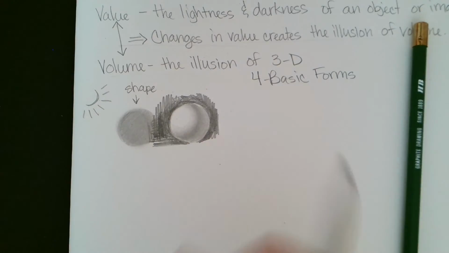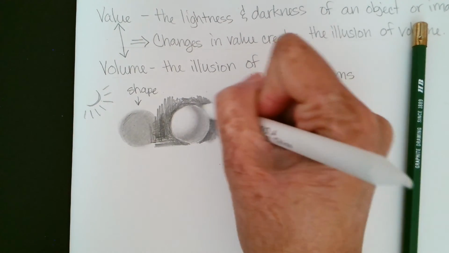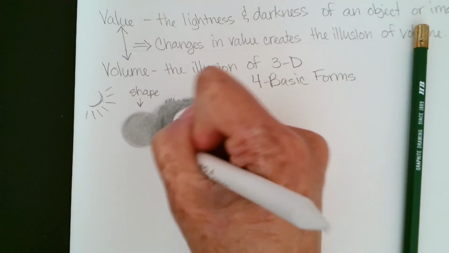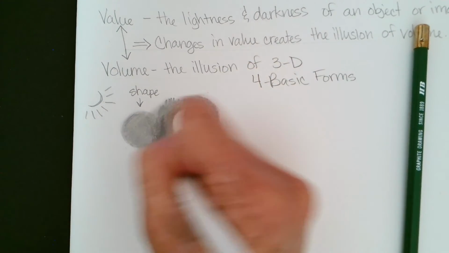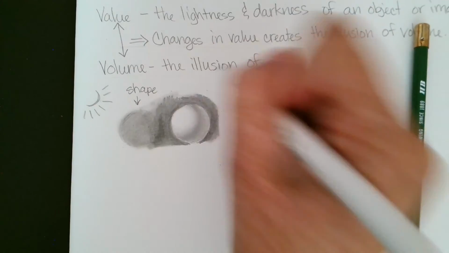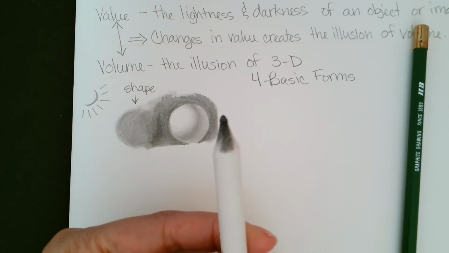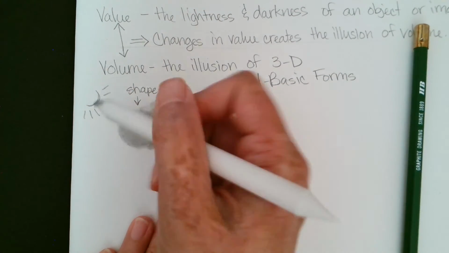Okay, so now I'm going to blend this out. Kind of got rid of my shape over there, but who needs it? Okay, and then I'm going to take this really dirty blending stump and I'm going to create a cast shadow.